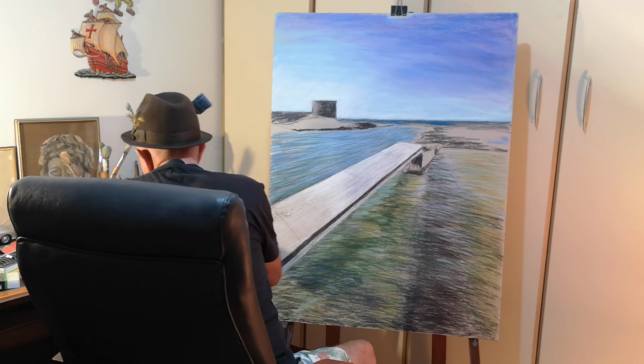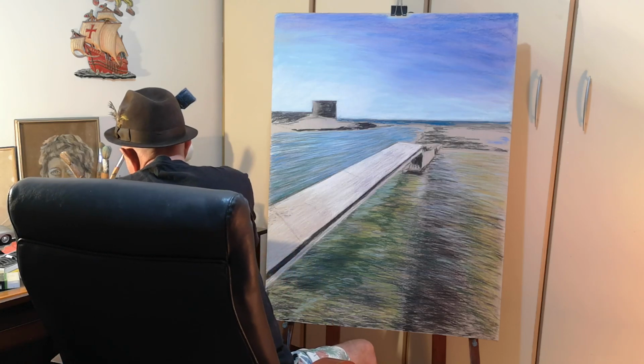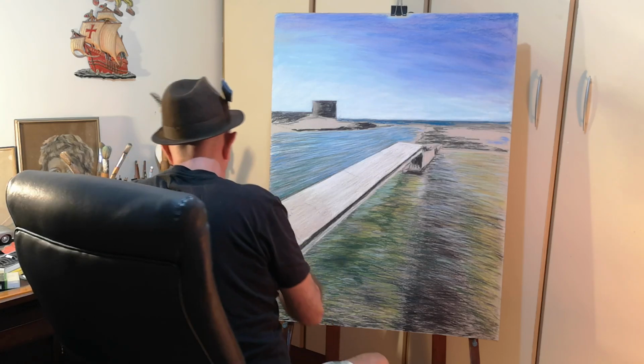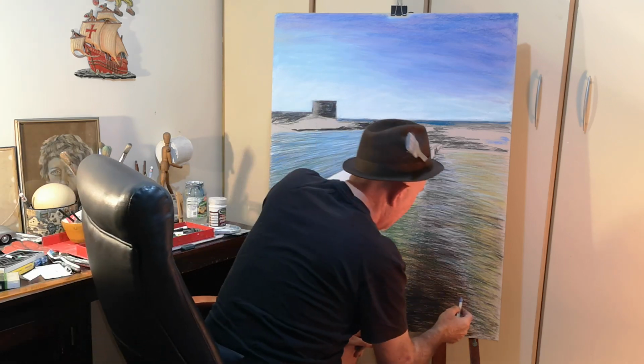And then a little bit of this more lilac colour here as well in the foreground.